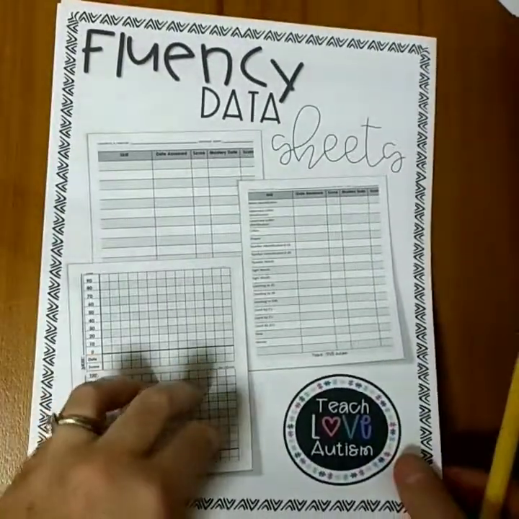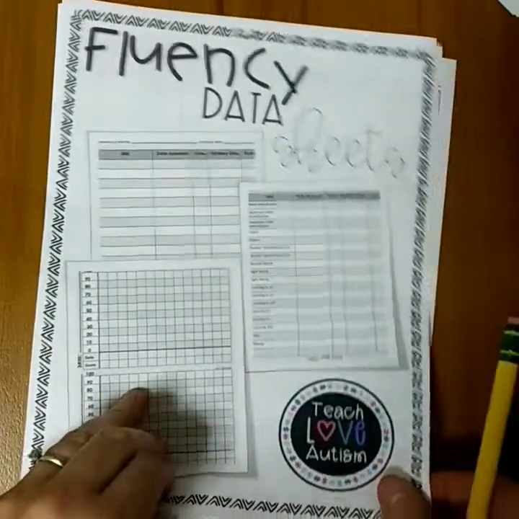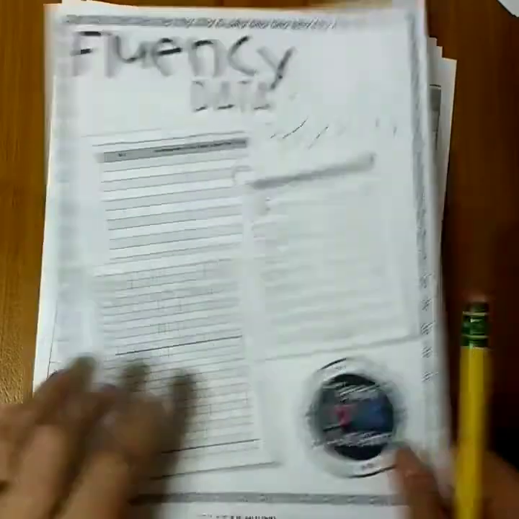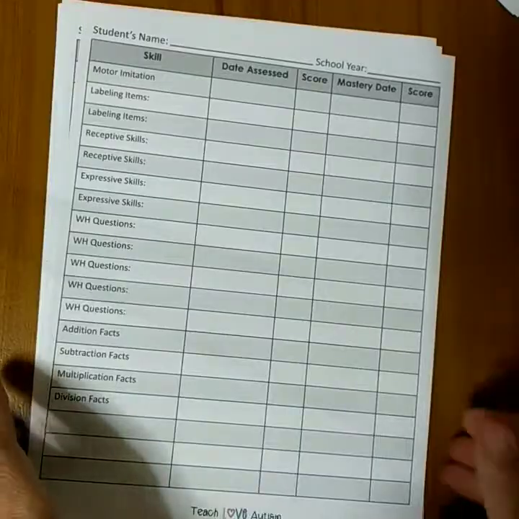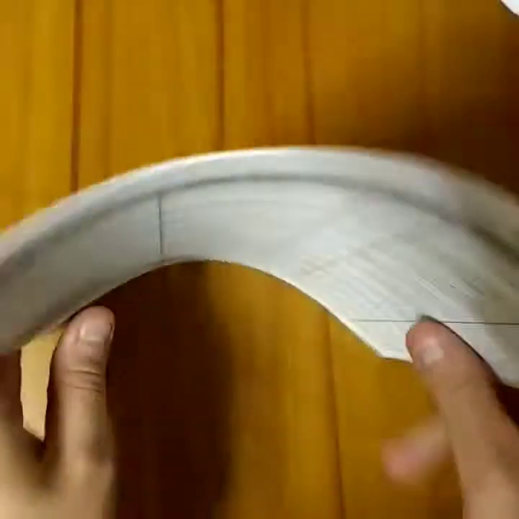Okay, so this is what the cover looks like. This is a freebie in my store, and my store is right here. You can find it here, Teach Love Autism, and you can go to the Teachers Pay Teachers website and get all of this for free.